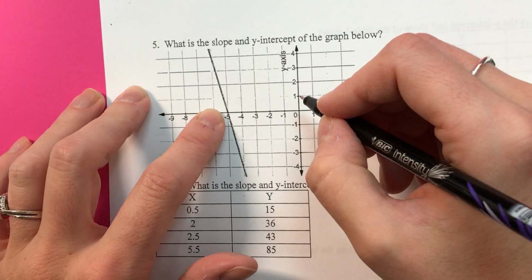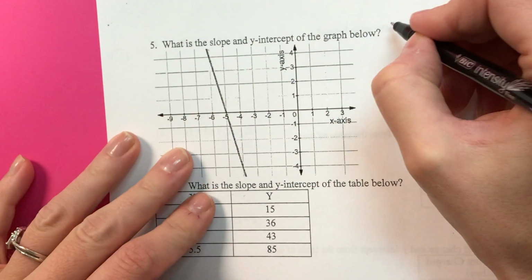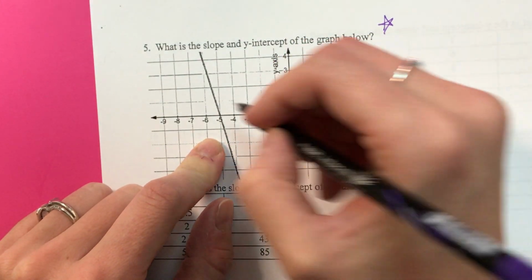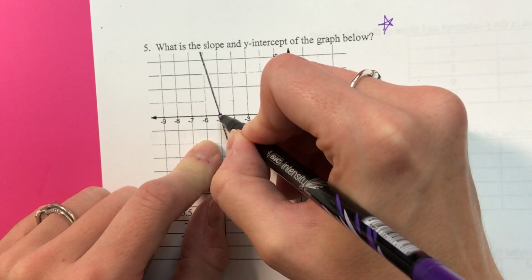Same thing. On this one, I'm unsure. You may have to check in with me and see what to do about the y-intercept because we can't see it.